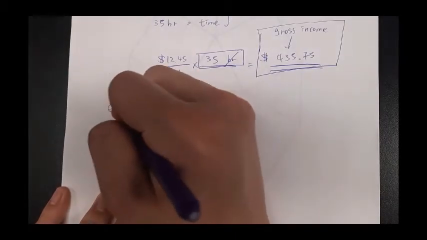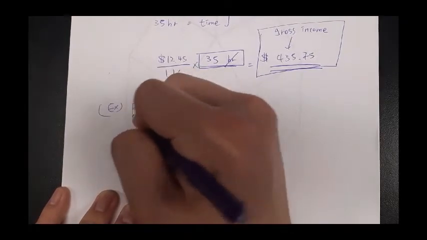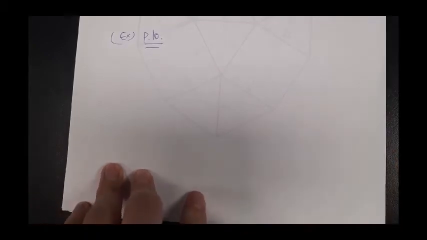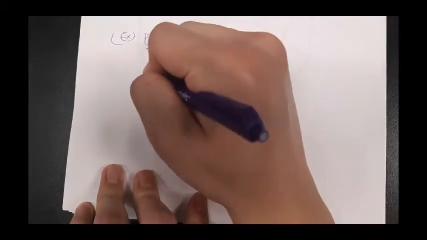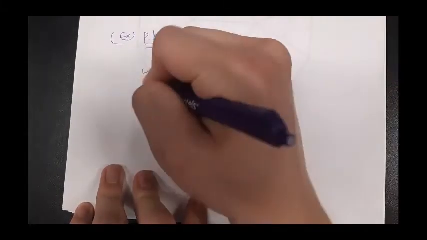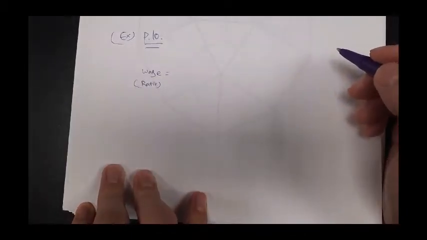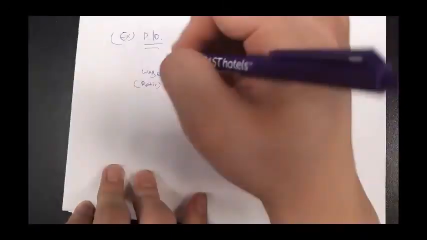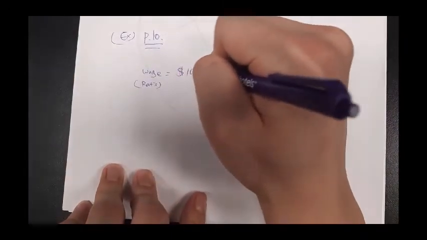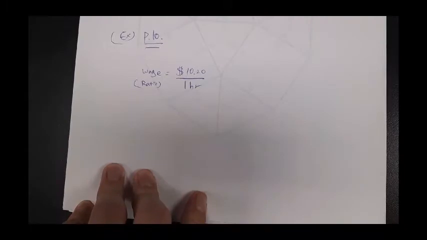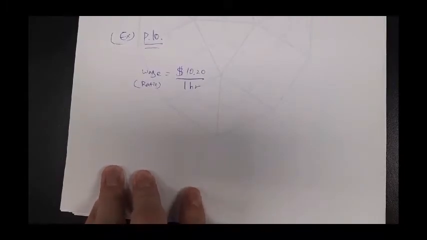Another classic example, which is also available on page 10. Denzel works at a tire manufacturing plant and earns $10.20 per hour. So I have a wage that is given, which is like a ratio if you guys remember. And the amount, like I mentioned, is $10.20. As you may notice, I'm already putting it as per hour and as a fraction.